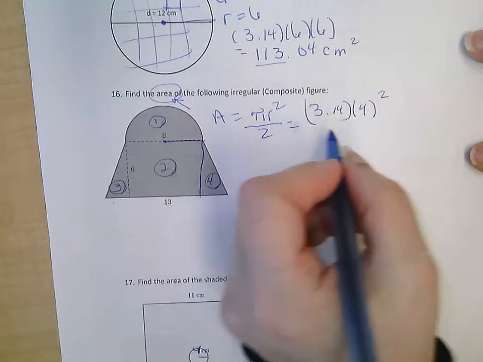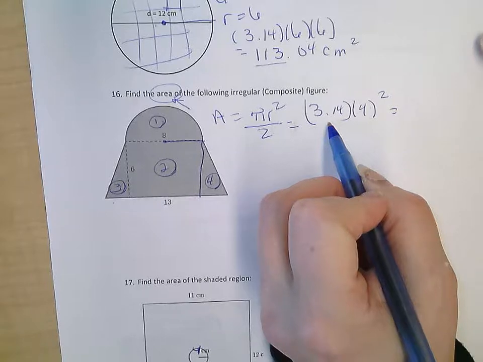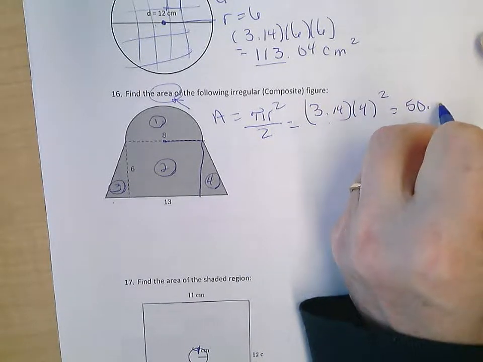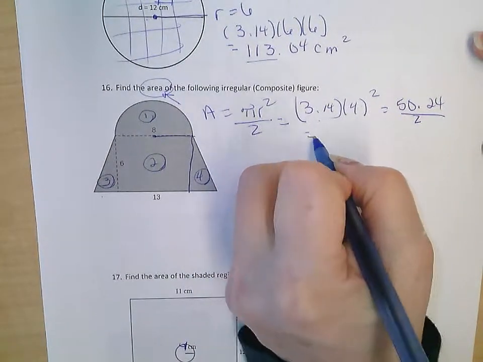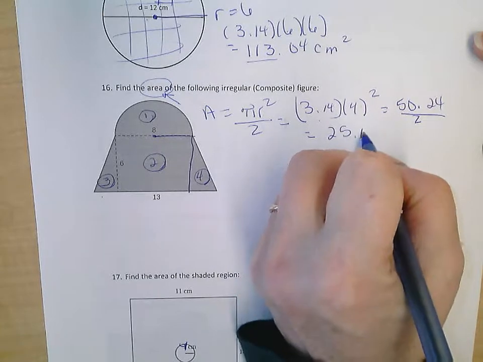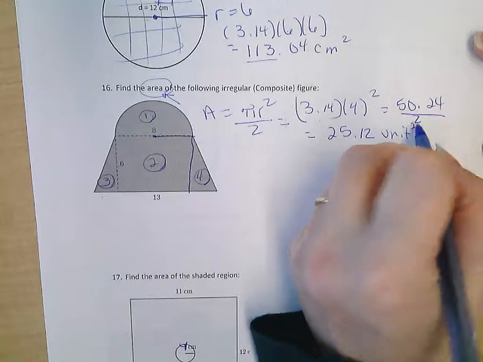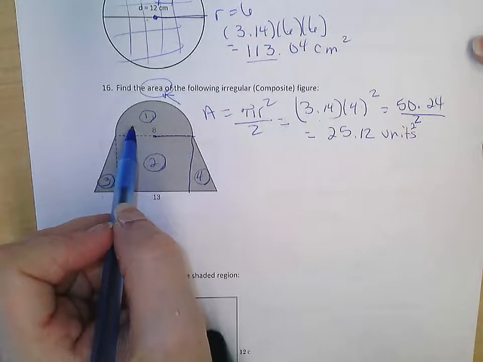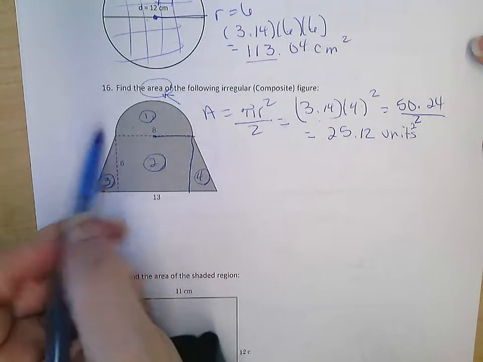So when we're looking at it here, we do 4 squared times 3.14. That gives us 50.24. And we're going to divide that in half. And that gives us an answer of 25.12 units squared. What that means is inside this half a circle, we would have about 25 and a little bit more square units.